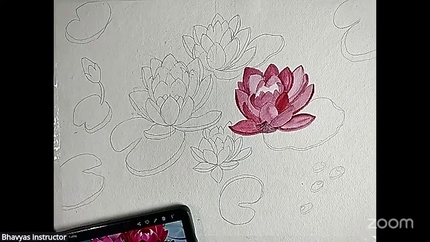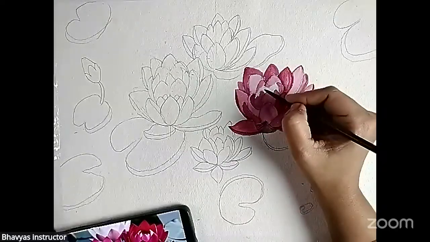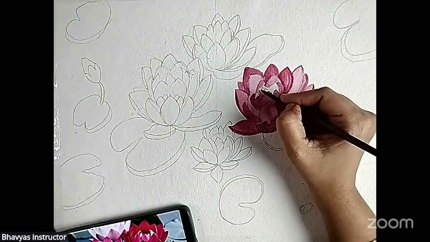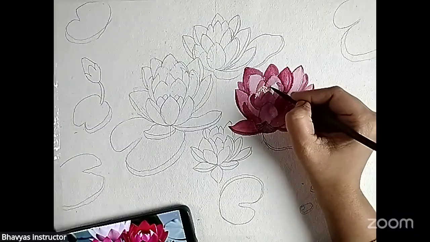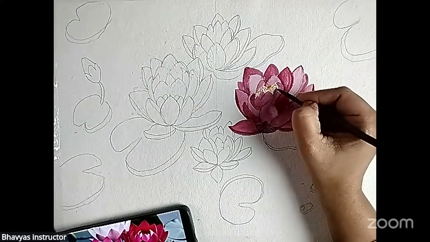And here you just add yellow color, Indian yellow. Inside the flower there will be this part, like this.